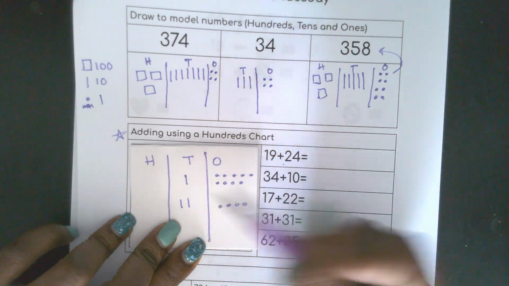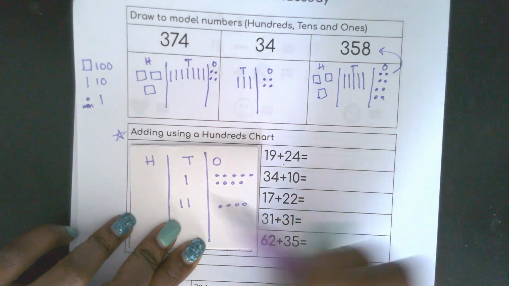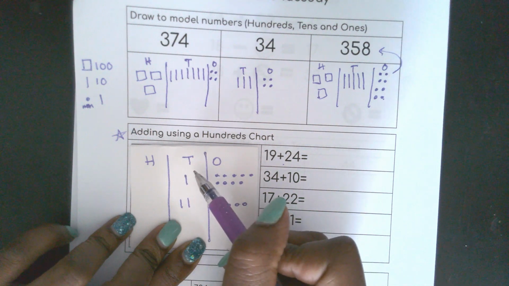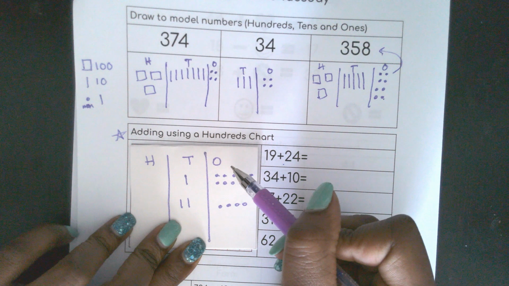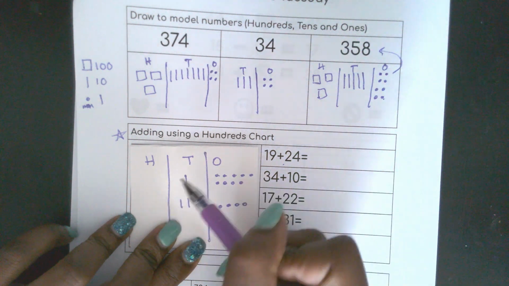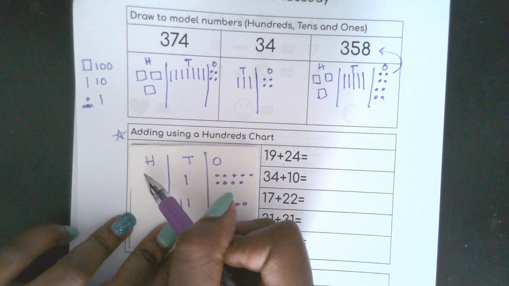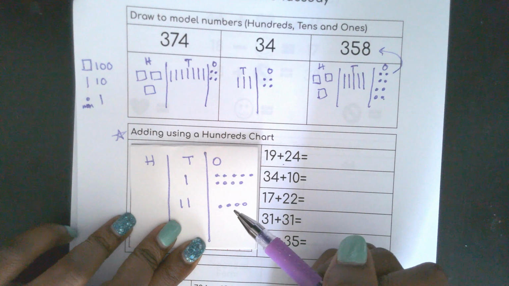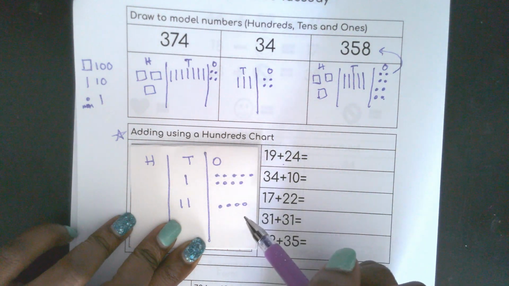When I add, I always start with the ones, please. Think of it like growing up. You don't turn 100 on your first birthday. You don't even turn 10 on your first birthday. On your first birthday, you turn 1. And then some years go by and you turn 10. And God willing, you keep going, you turn 100, right? So we start here in the ones place, just like we do in life. So I'm going to count all of these ones.